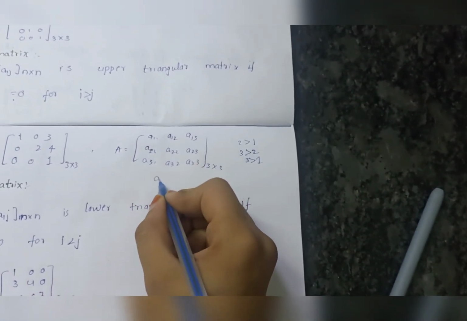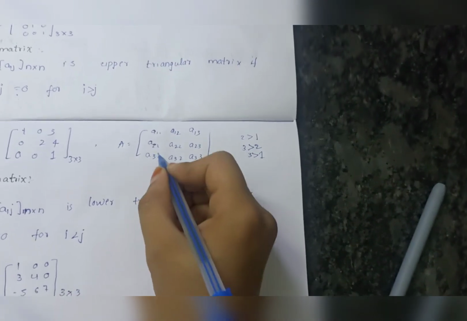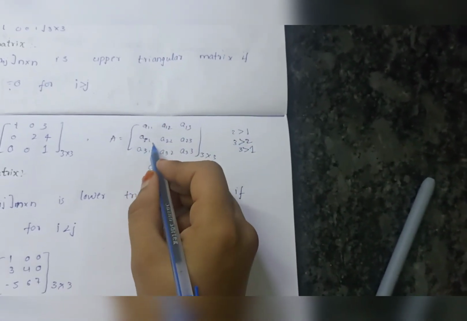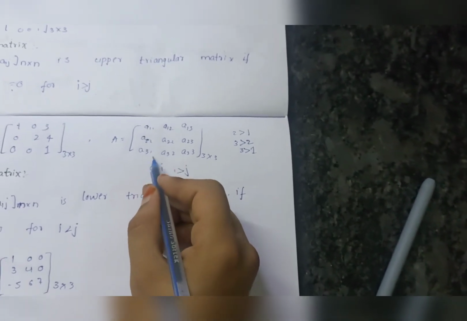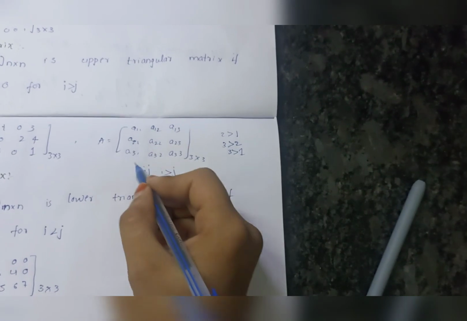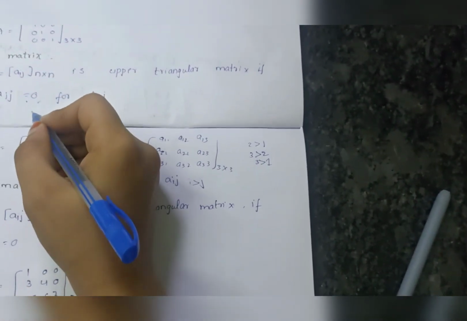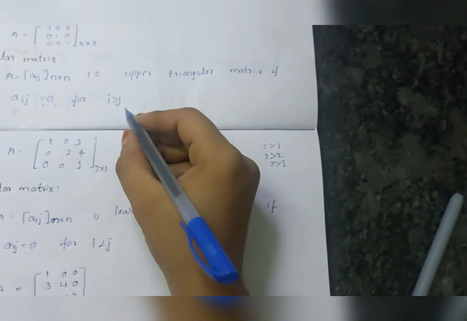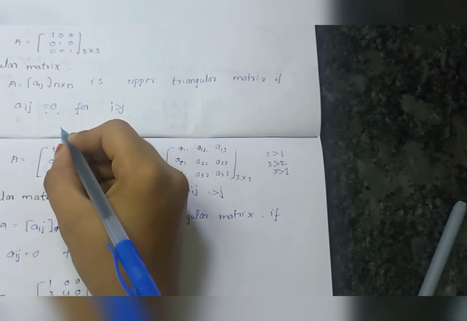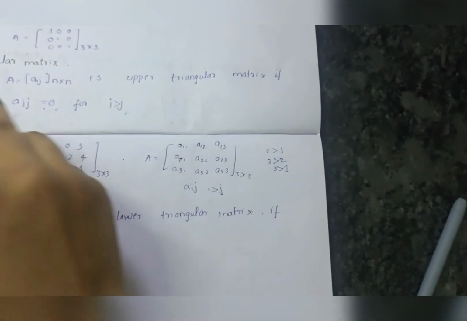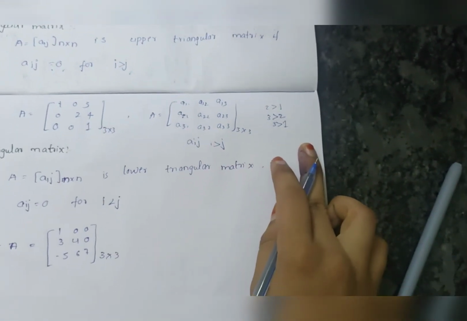Here i is greater than j: 2 is greater than 1, 3 is greater than 1, 3 is greater than 2. So all these elements should be 0 to get an upper triangular matrix.